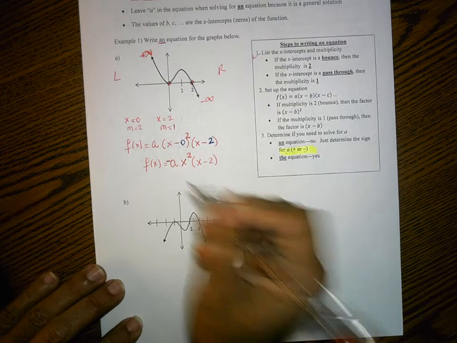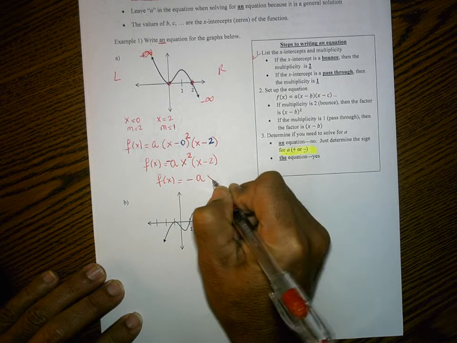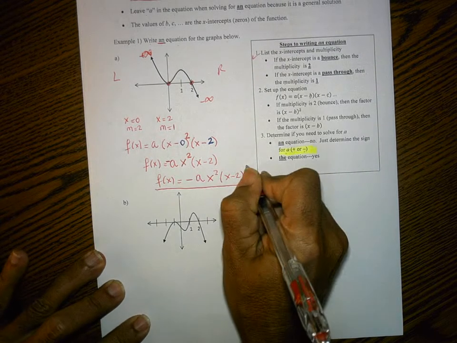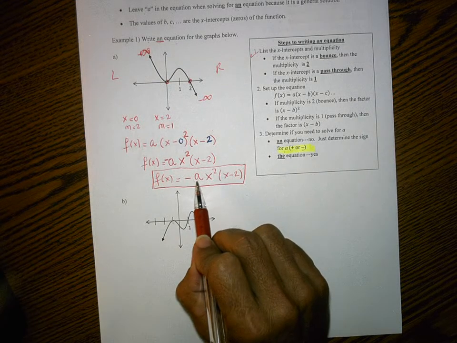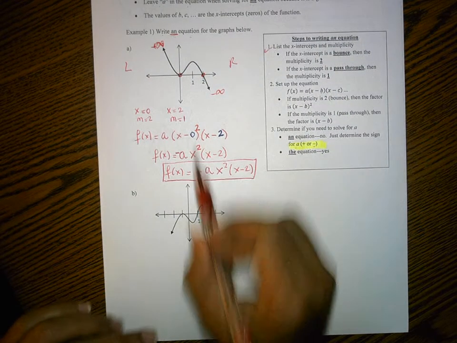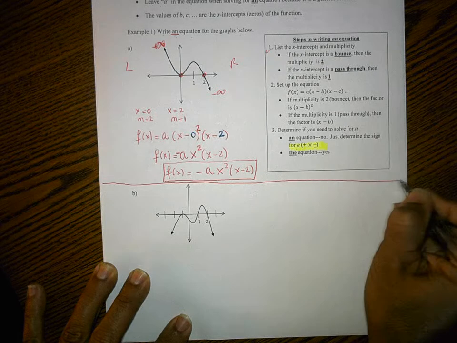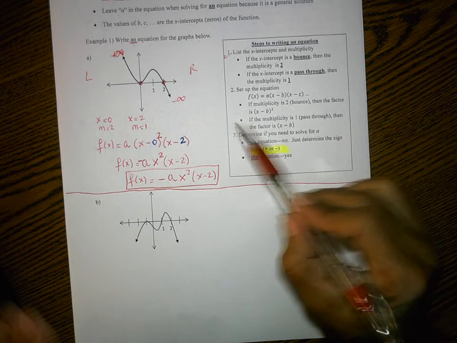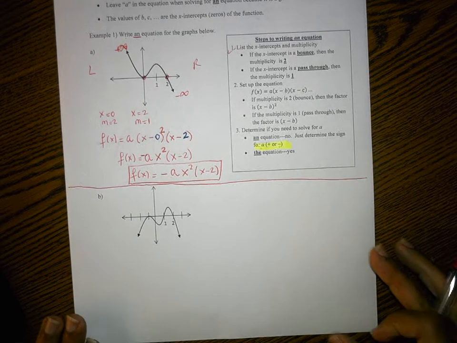So if I'm going to write it again, f of x equals negative a times x squared times the quantity x minus 2. That would be our final answer. And I don't need to solve for the value of a, the leading coefficient, because you're just asking me for an equation right here. I just determine if it's positive or negative according to our graph. So that is how you do it, following the instructions. There's a reason why these instructions are here on the side. Sometimes I break the rules and go a little out of order, but just follow the instructions carefully. Let's do it one more time.